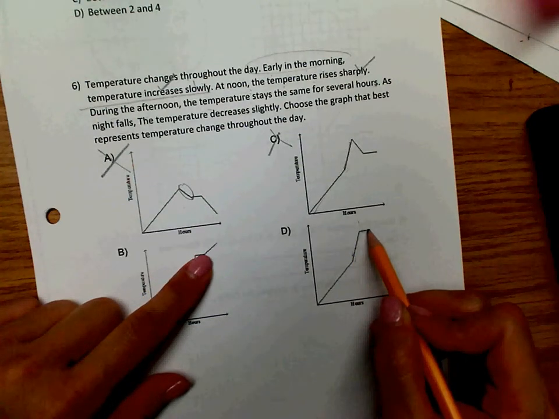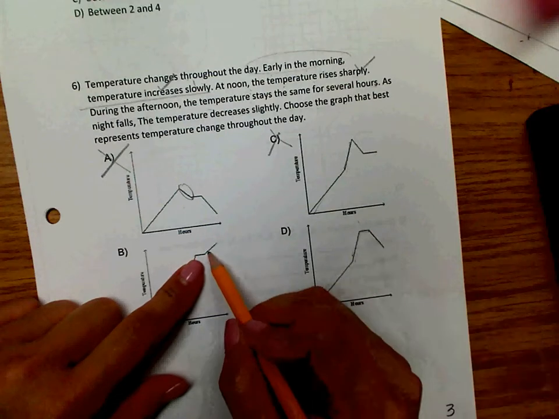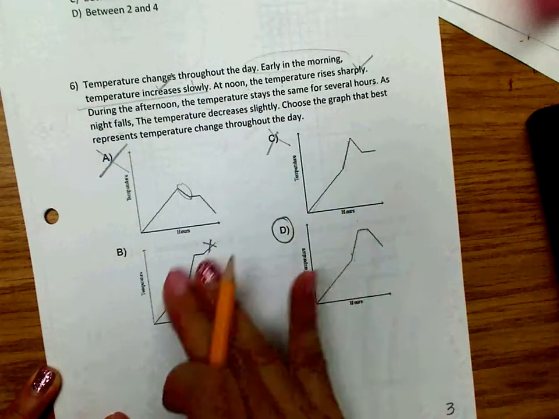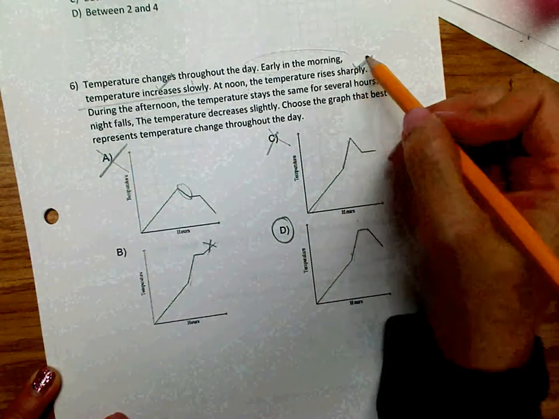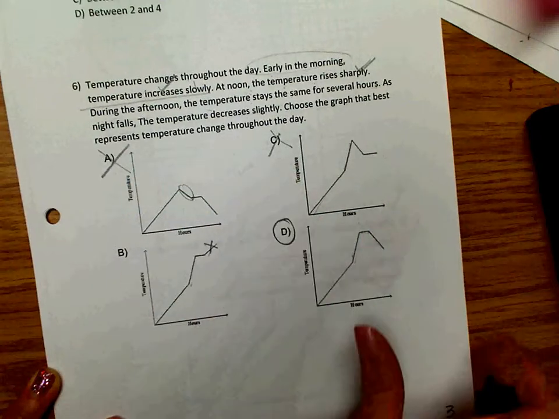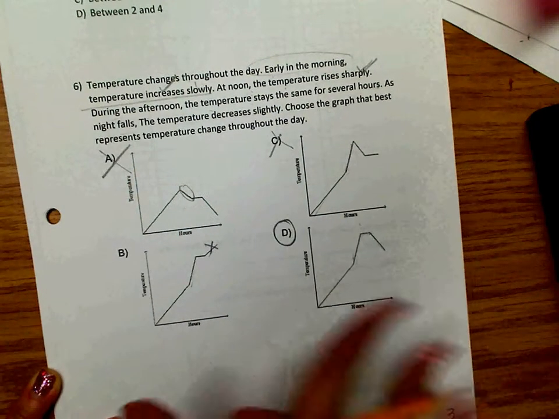This is decreasing, that's increasing. So it has to be D. So just take it one piece at a time, one description at a time, and then use elimination to take away the ones that don't belong, and then try to make the best decision based on what's remaining.